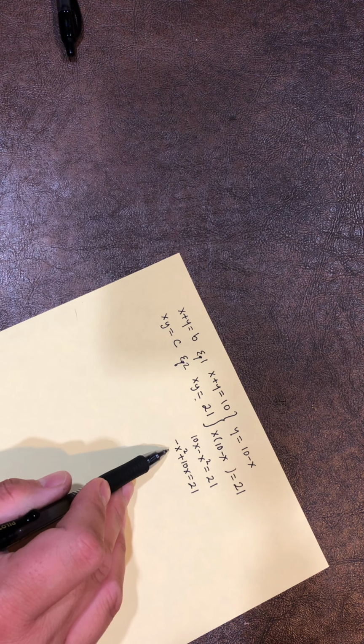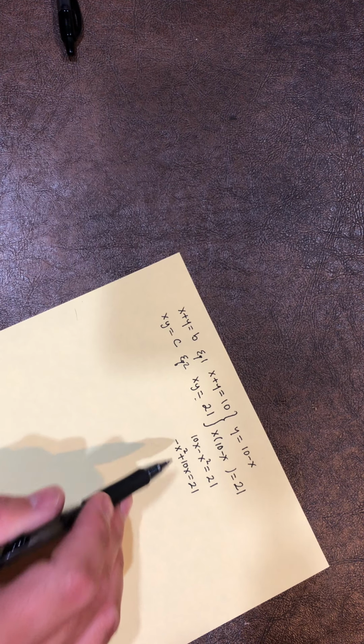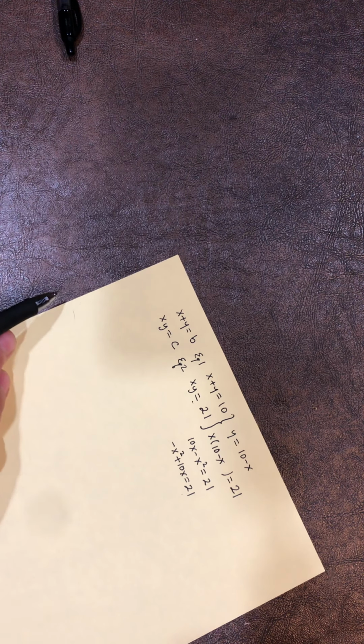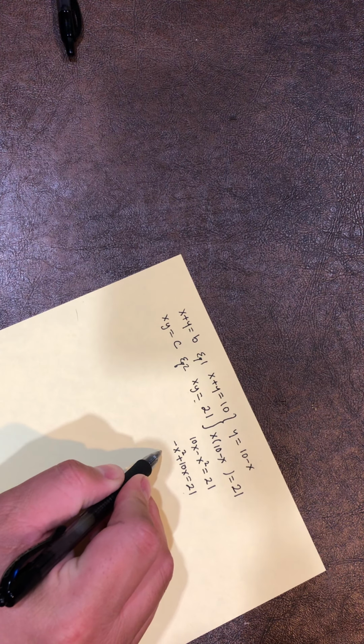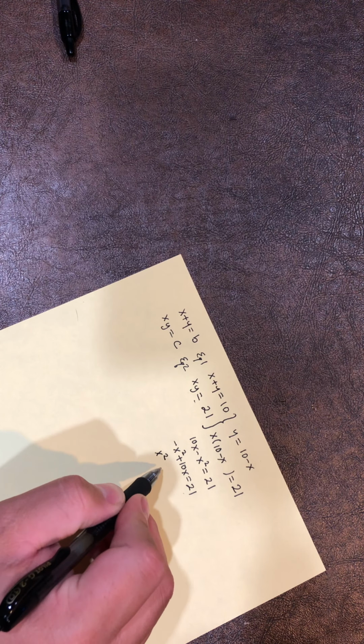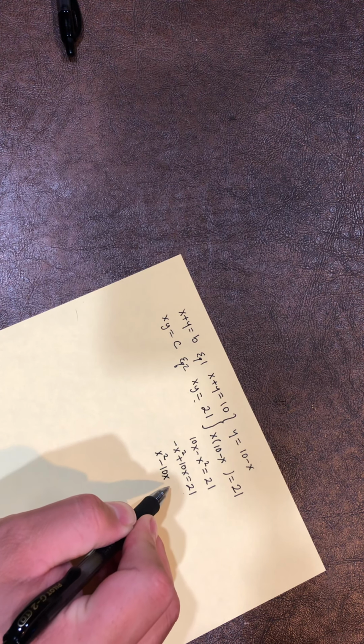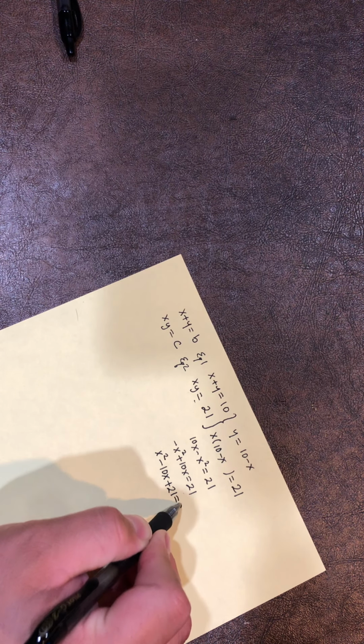So now I'm going to make the x squared positive by multiplying everything by minus 1 and bringing the 21 over to the left. So I'm going to end up with this: x squared minus 10x plus 21 equals 0. Okay, so what I'm going to show you is how to solve this by using factorization. And that's what this video is about: how to factor the quadratic equation, polynomial or trinomial.